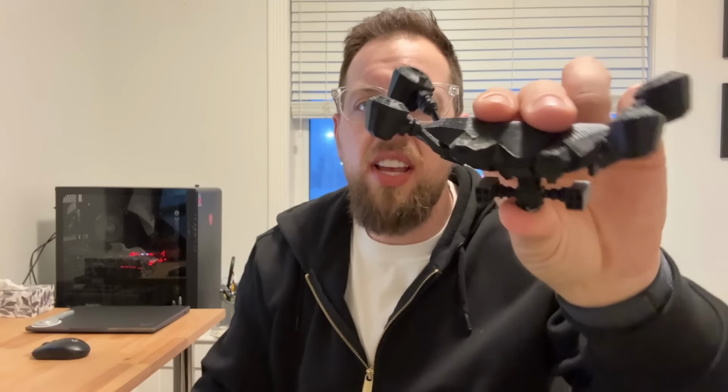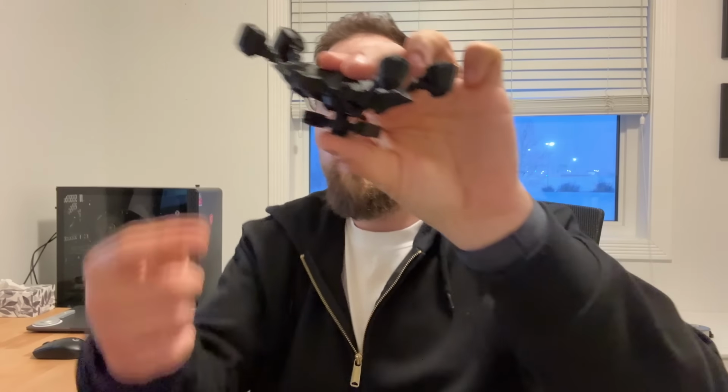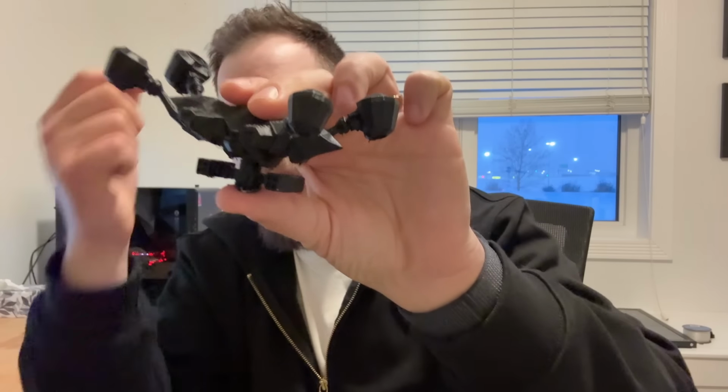I mean, this is super complex. Look at all these tiny parts and differentiations here. It even has the small little rocket holes. Like, this would take hours to create manually, and you can do it in under 5 minutes using Hitem3D.ai.